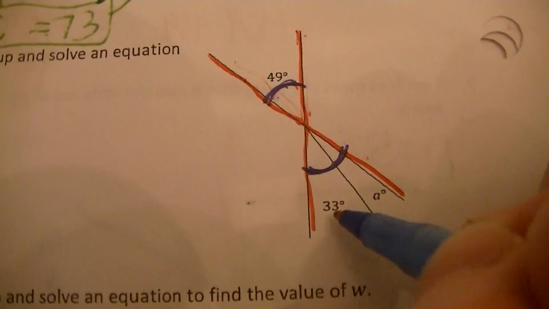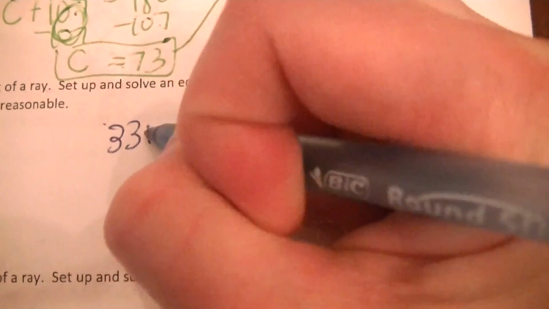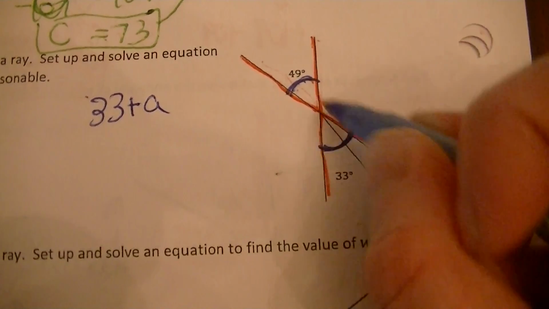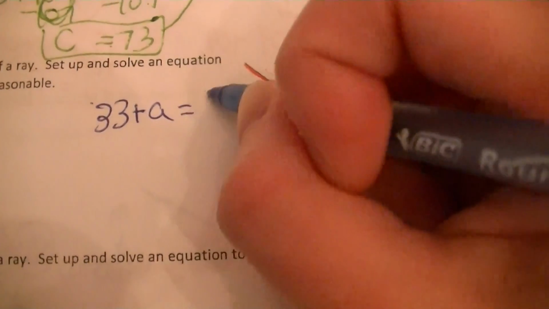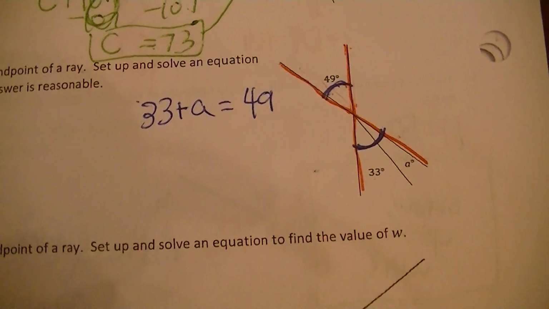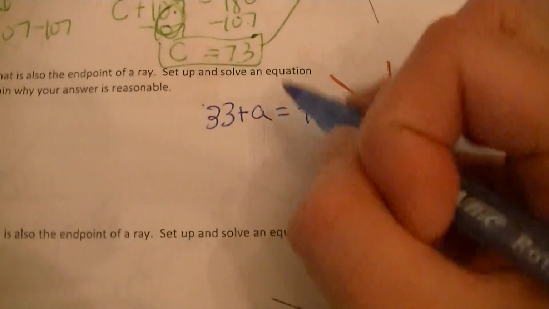A. So 33 plus A would equal 49. So let's set up our equation. 33 plus A. These two angles added together would equal 49 degrees because of what we know about vertical relationships. That's why this makes sense. So I know it's reasonable. So now let's build it.